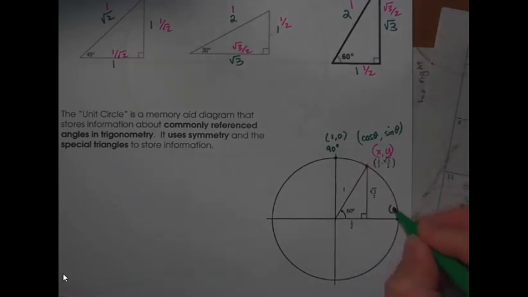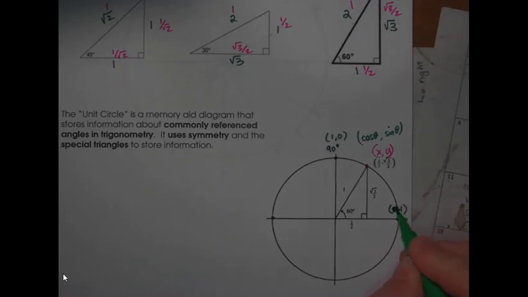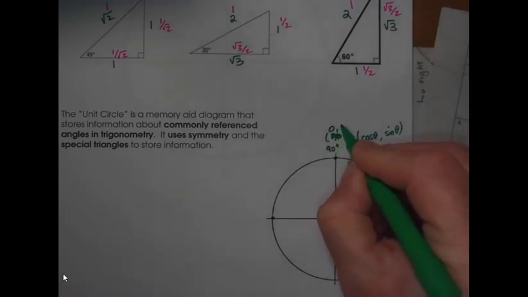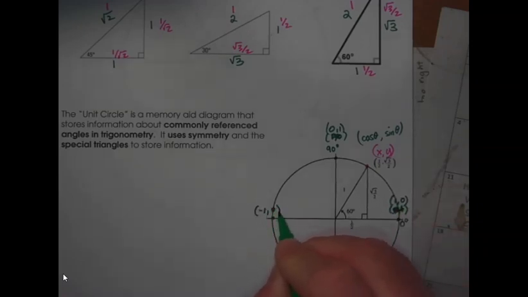Same thing down here. We have 1, 0 at 0 degrees. Negative 1, 0 here at 180 degrees. And down here is 0, negative 1 at 270.